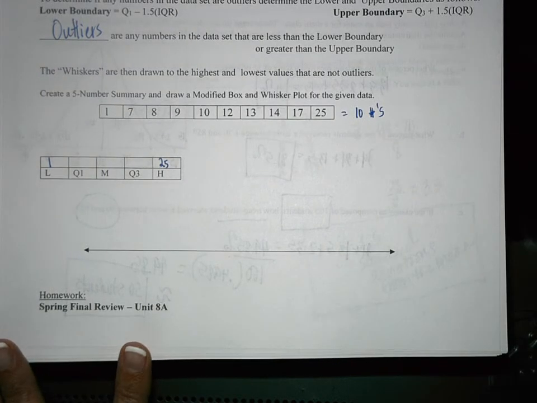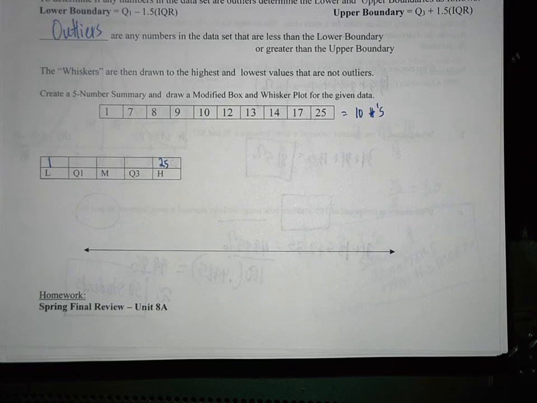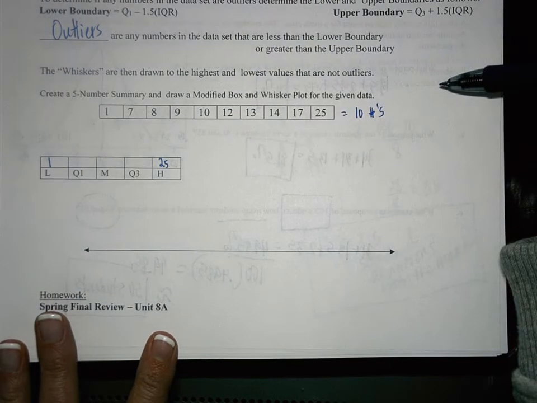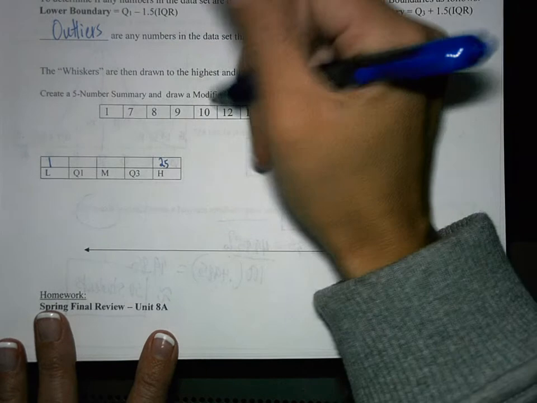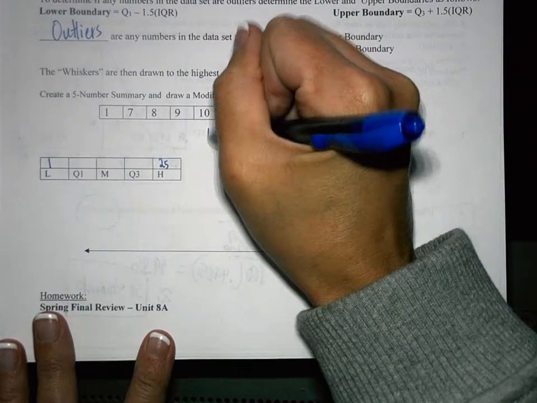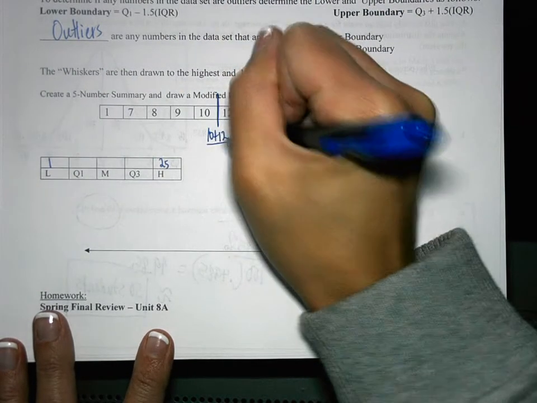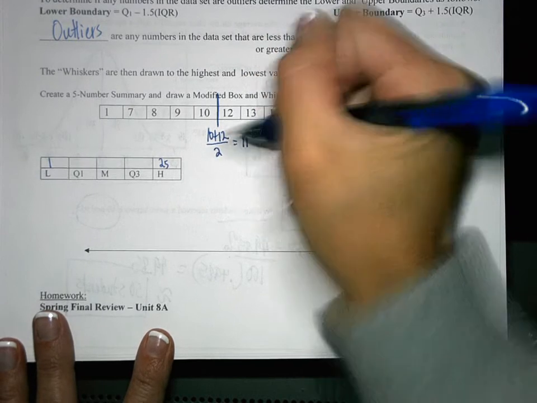Okay, next we have to find the median. What will be my median value? 11, good. Since there are 10 pieces of data, there isn't a middle number, and so you would end up having to take the average of 10 plus 12, and when you do that, you get 11. So that is correct.